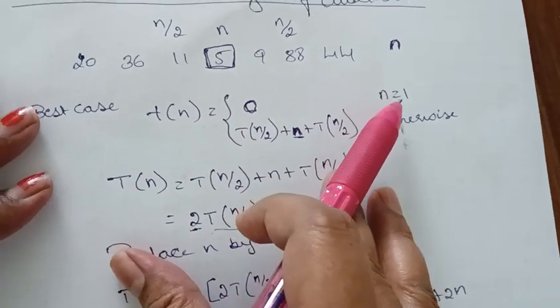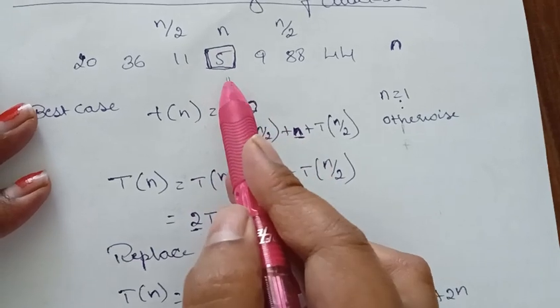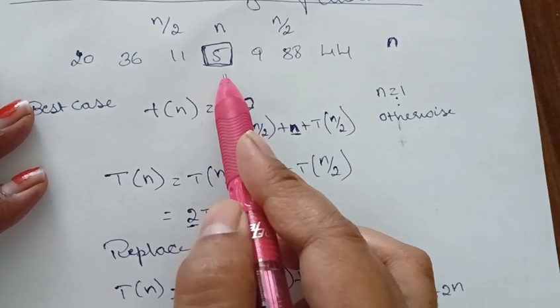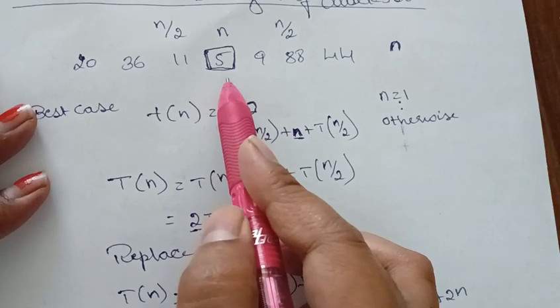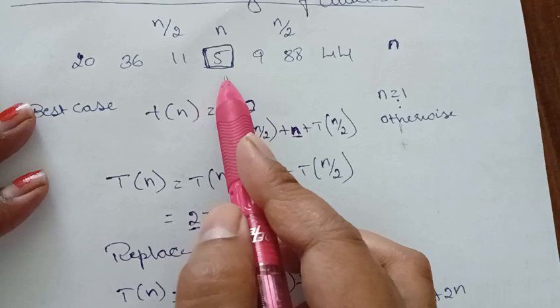Okay, in the next video I'll explain what is the situation for worst case efficiency and then what is the situation for average case efficiency, and I'll show the time complexity of worst case and average case.